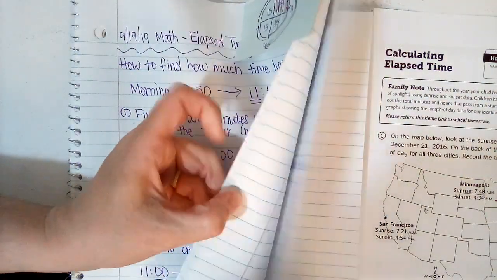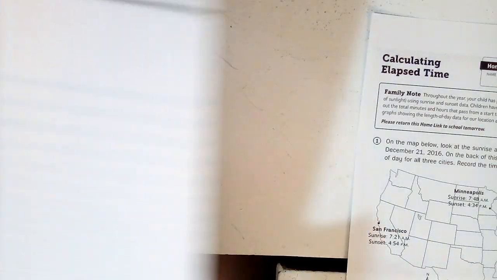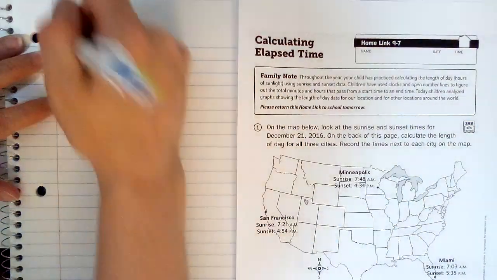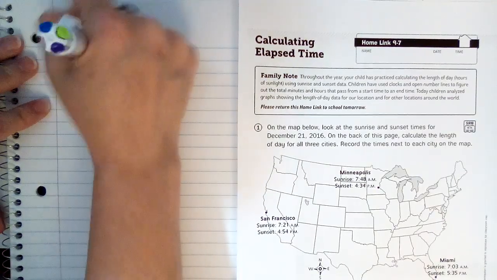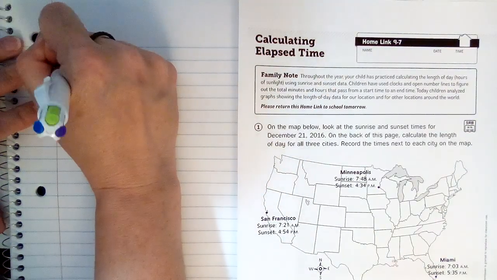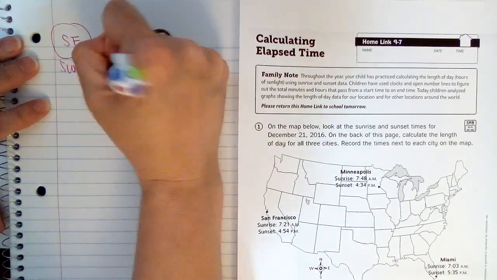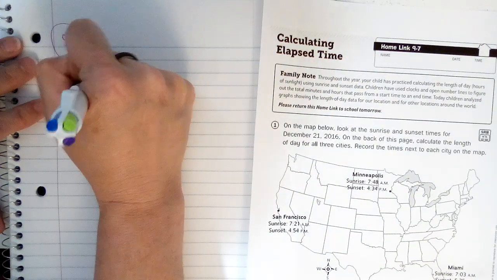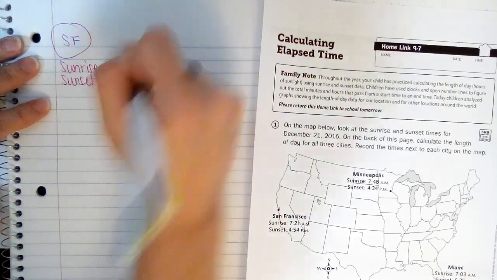Instead of doing it on the back of mine, I'm going to do it on a fresh page in my journal so you guys can see how we work. So I'm going to try San Francisco first. So it says here, San Francisco. I'm just going to write SF for San Francisco. Okay, so sunrise. That means the sun came up at 7:21. Sunset, sun went down at 4:54. Ooh, that's early because it's December.